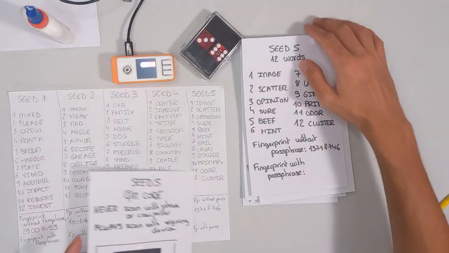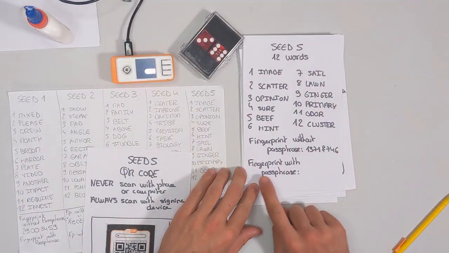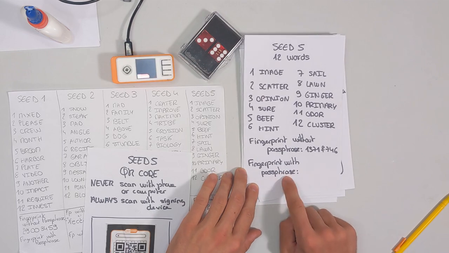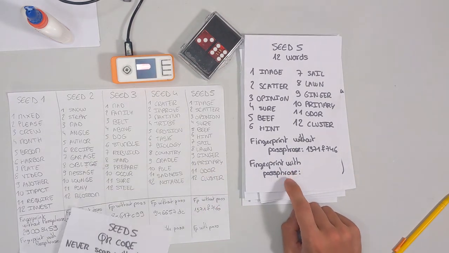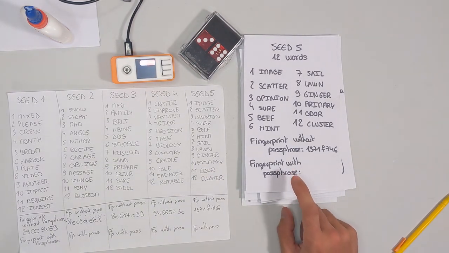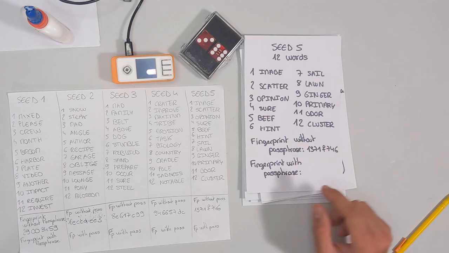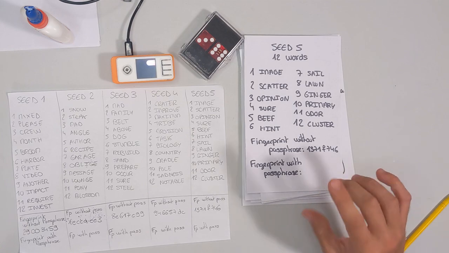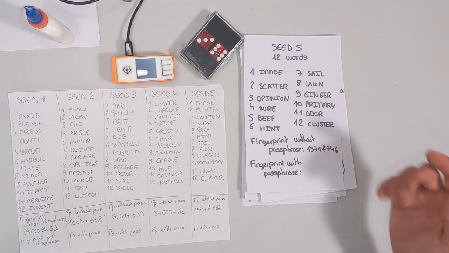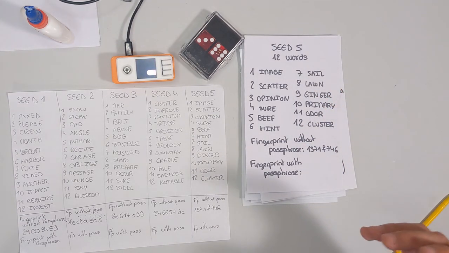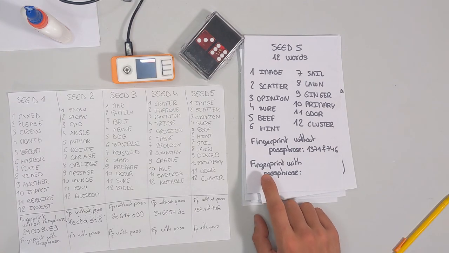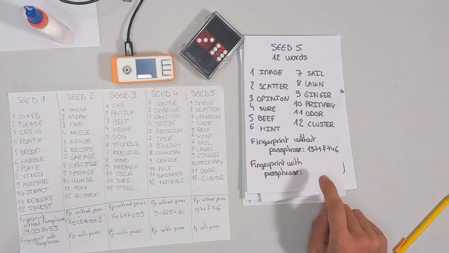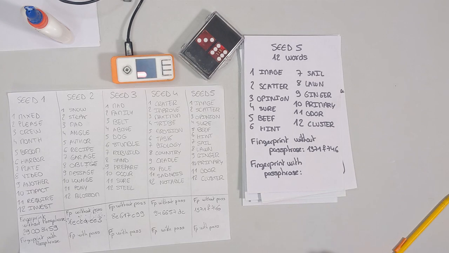As you can see, we still need the fingerprint with passphrase. This we will add as soon as we create the passphrase. We'll combine each seed with the passphrase, and we'll get the final signing key with its own fingerprint. This is the fingerprint that we're gonna write down on each of the backups here.